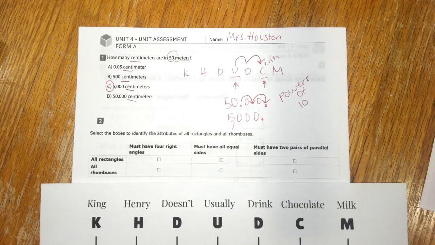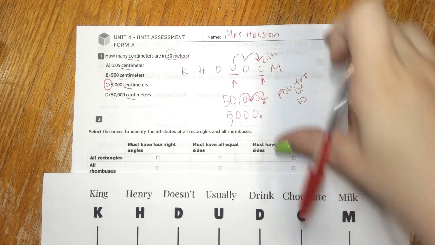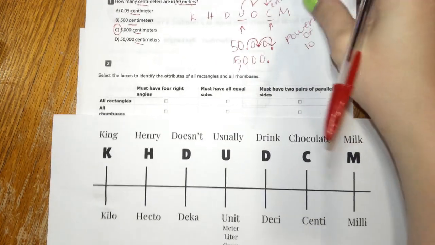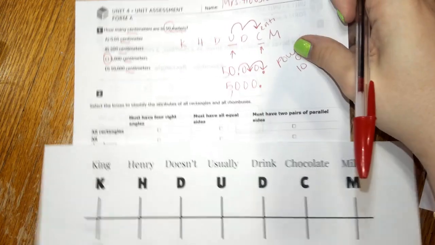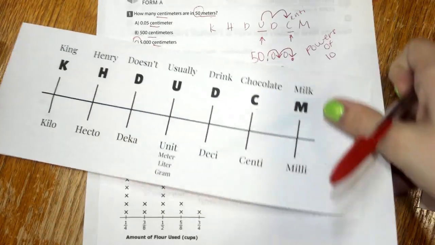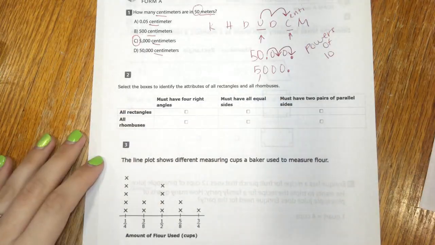If you need to pause to make sure you have everything I have, pause it now. And then I'm going to move on to question number 2. Okay, question number 2. Now this one, it's actually going to be easier.